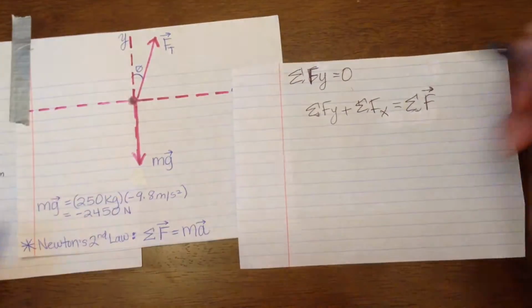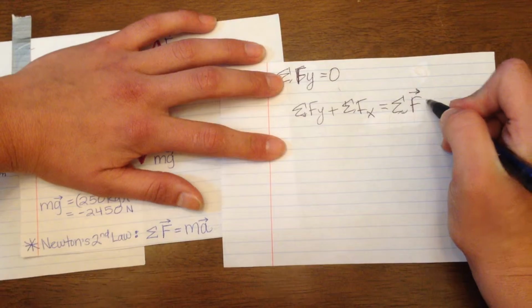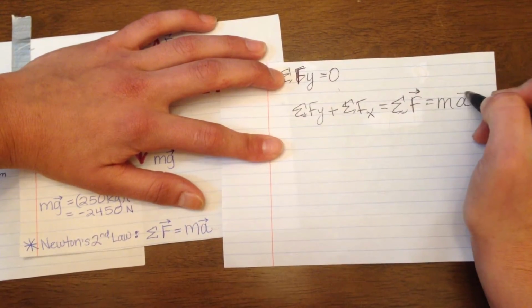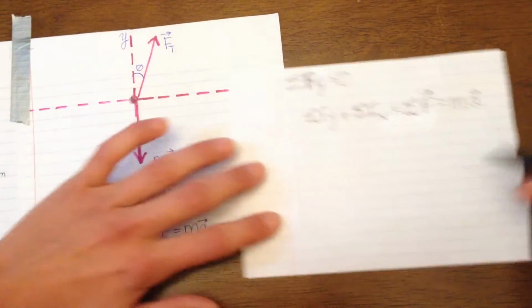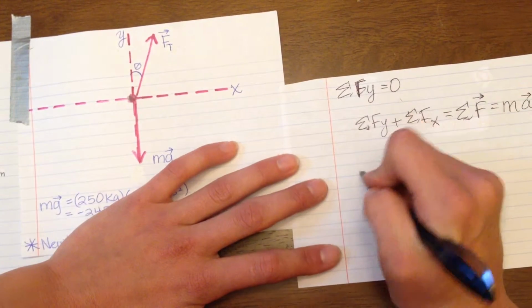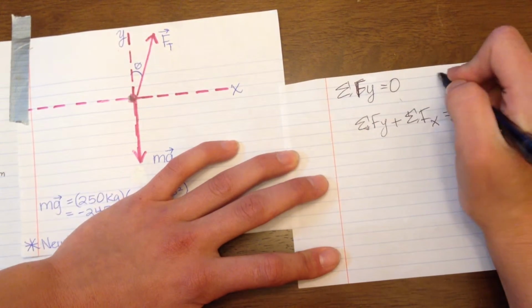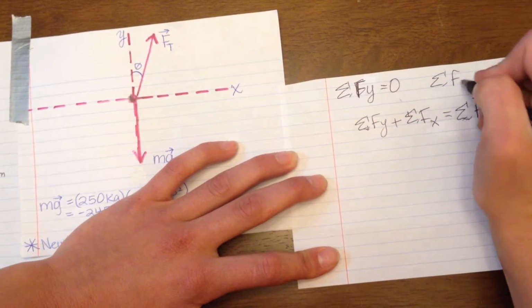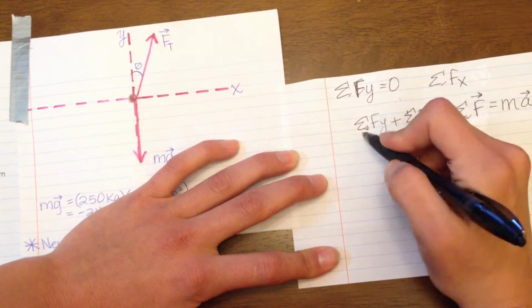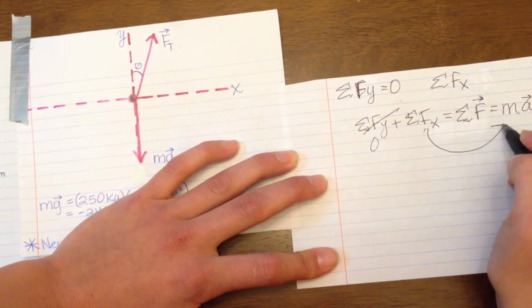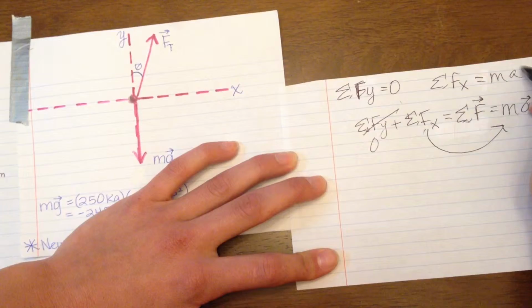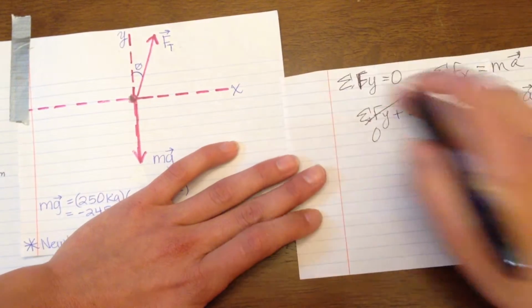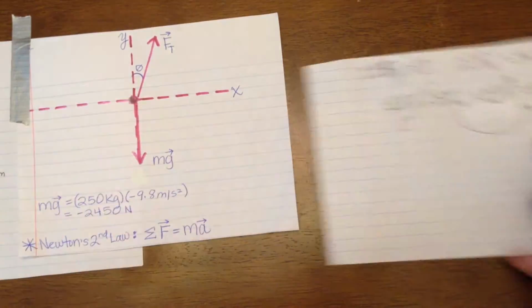And that, we said, Newton's law is equal to mass times acceleration of that. So, deductive reasoning, we can say that the summation of the forces on the x, that's 0, so it equals mass times acceleration like that.